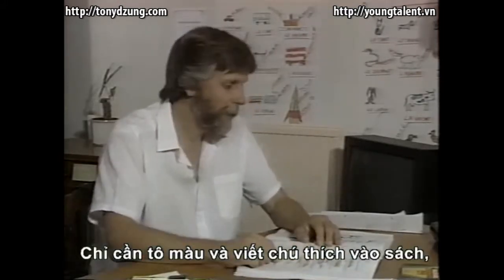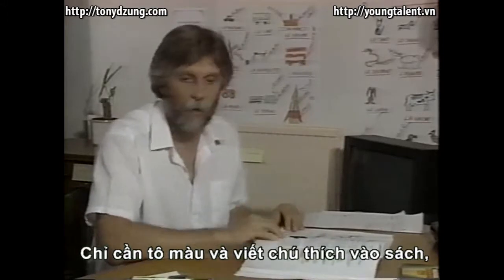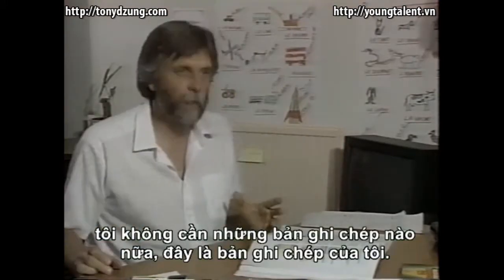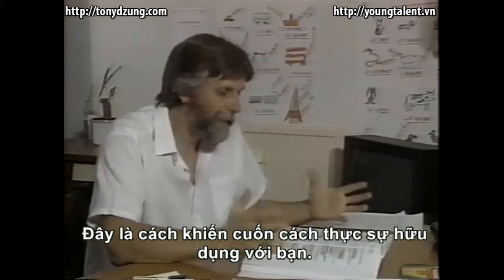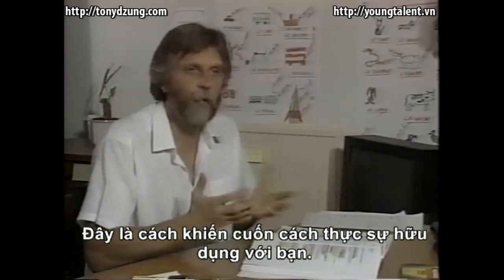impact that actually physically writing in the book, highlighting it, making the notes in the book has. I don't need lots of other written notes. This is my notes. And it almost makes the book like another person. It makes the book talk back to you.